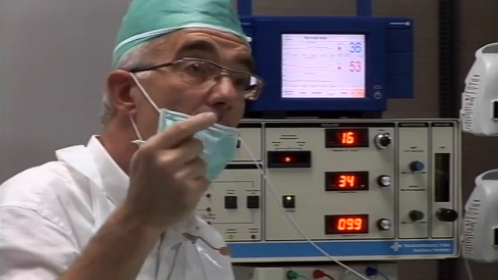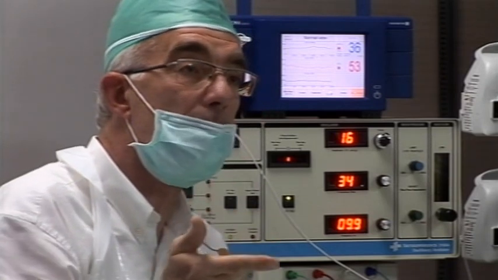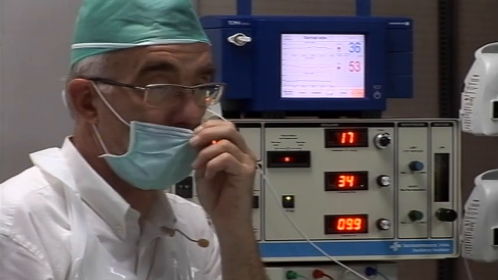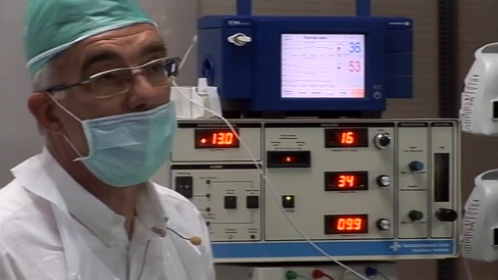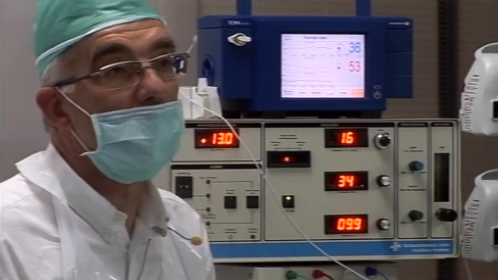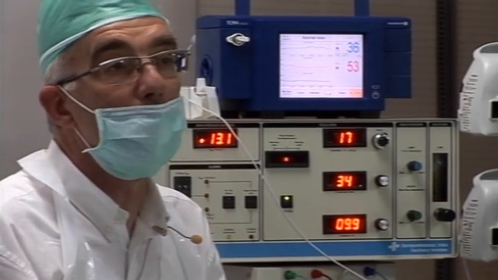But definitely with HFOV, and now that we use HFOV plus nasal CPAP, it's even lower. The decrease is dramatic. I don't have numbers. It really depends on which kind of population you study.